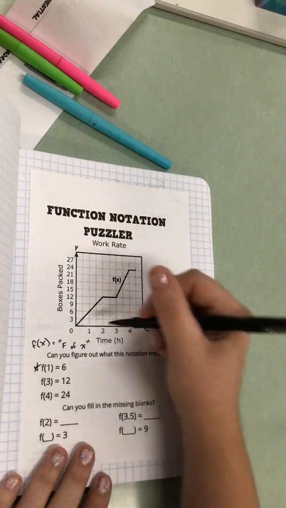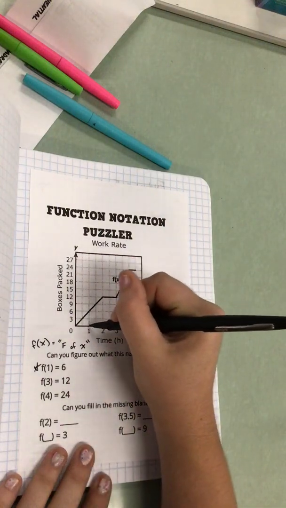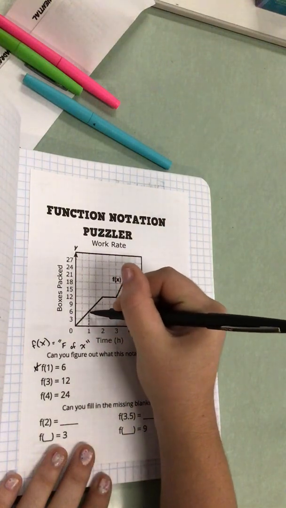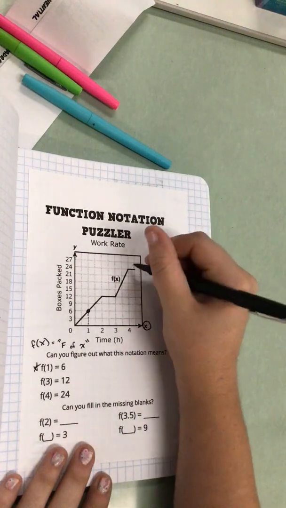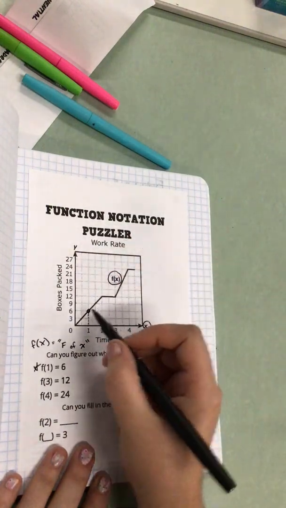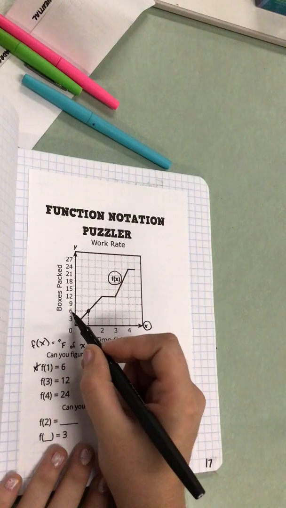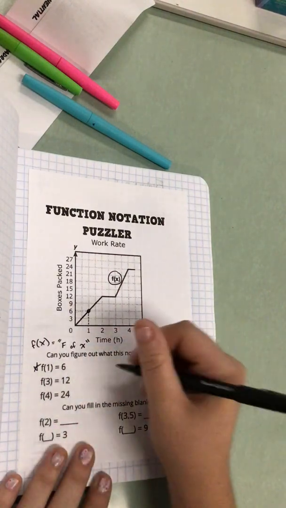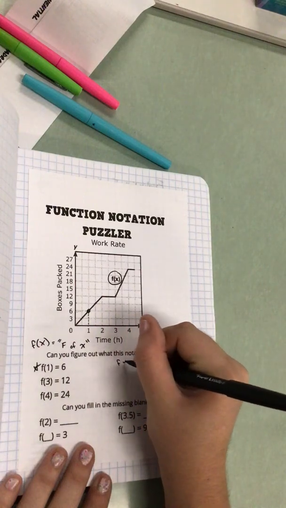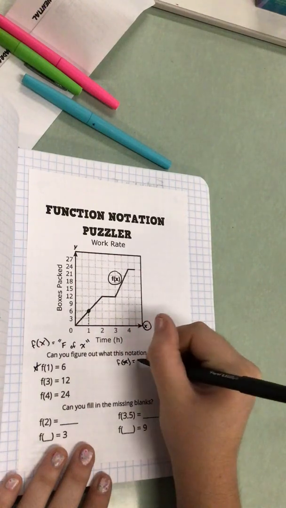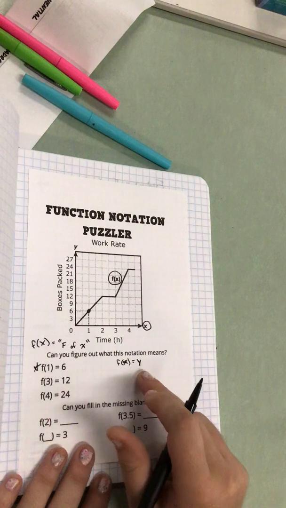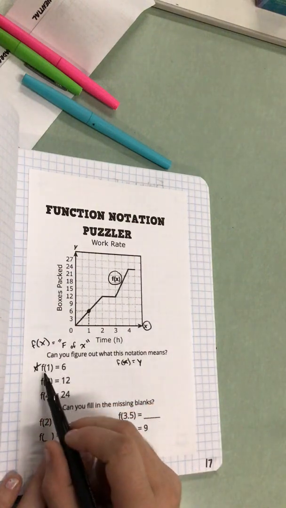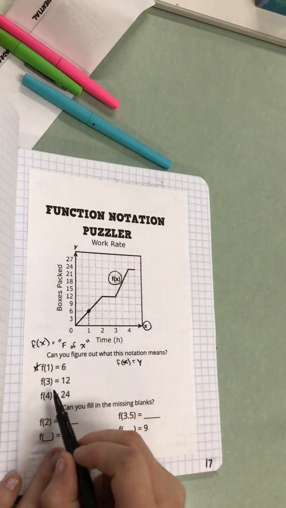When x equals 1, if we follow it up, it hits this function, which is what this line is, f of x, at y equals 6. So f of 1 equals 6 is basically saying f of x means the y value, or what is the answer of the problem. So f of 1 gives you 6. Look at the next one.